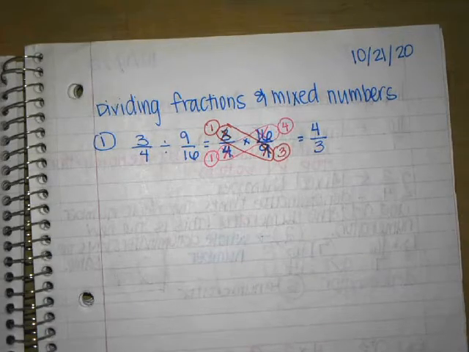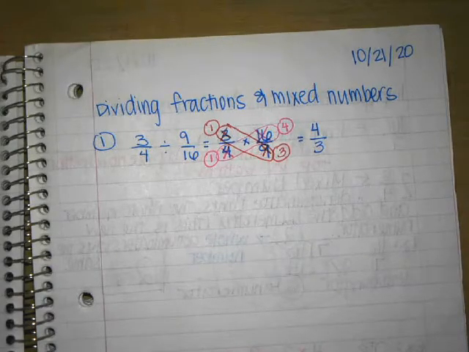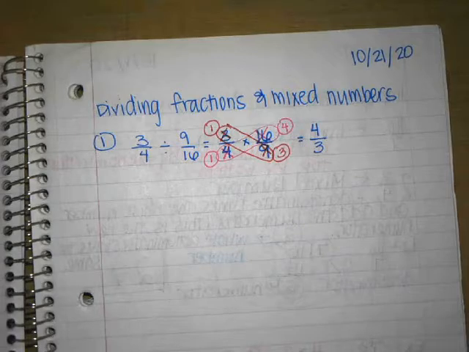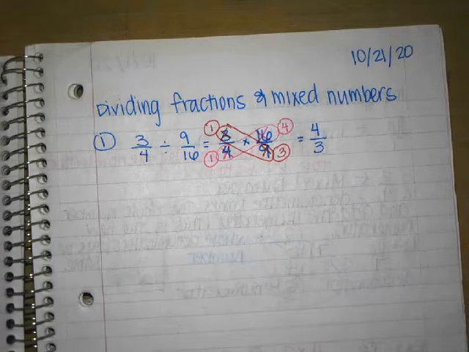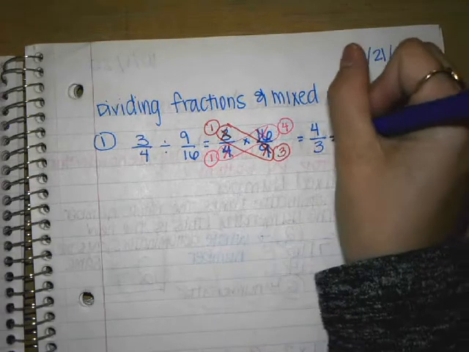Is that allowed to be my answer? No, because what's that called? An improper fraction. And we have to change an improper fraction to a mixed number. Everyone do that for me, please.